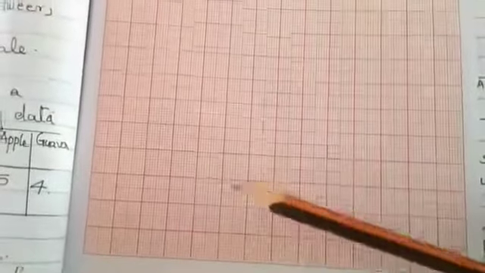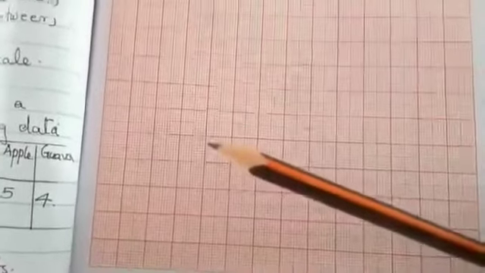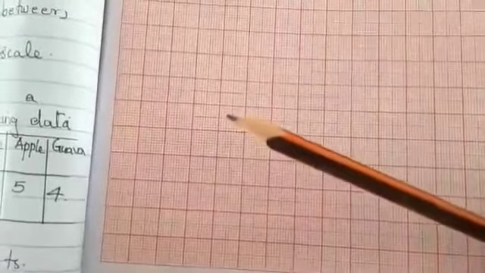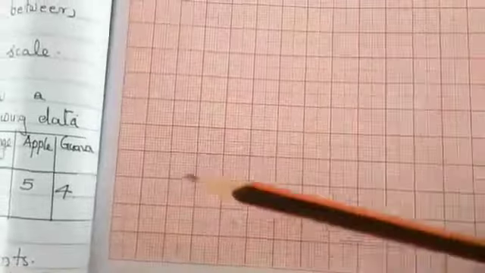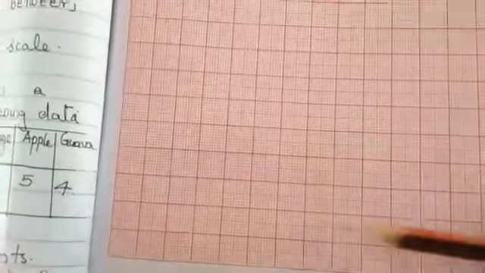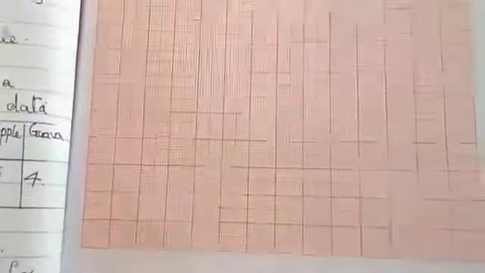Here I am going to use this graph sheet. Remember, while you use the graph sheet, use a pencil to mark the items. Don't use a pen in the graph sheet. Okay, first, what is the step? First step, horizontal and vertical lines. We can draw the horizontal line and vertical line.